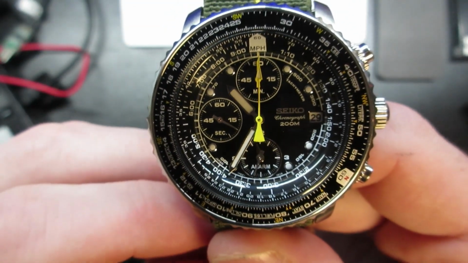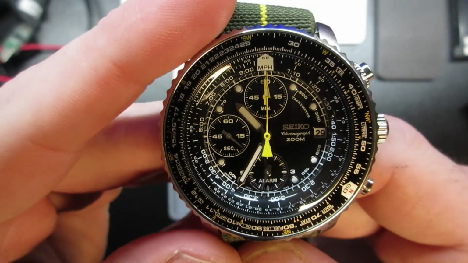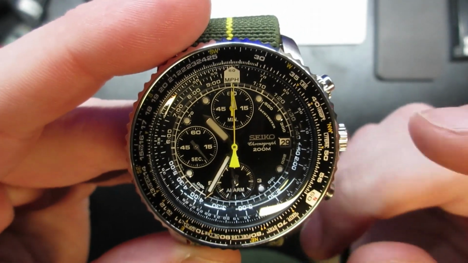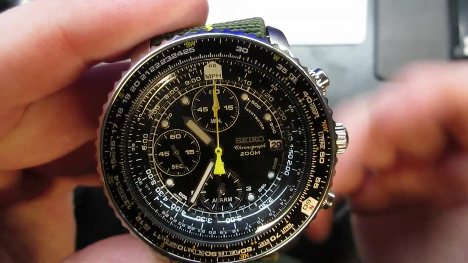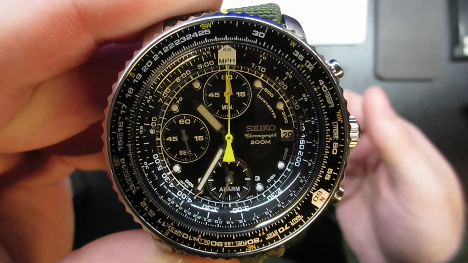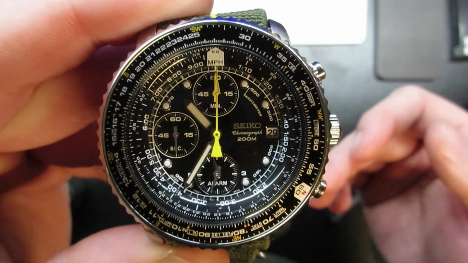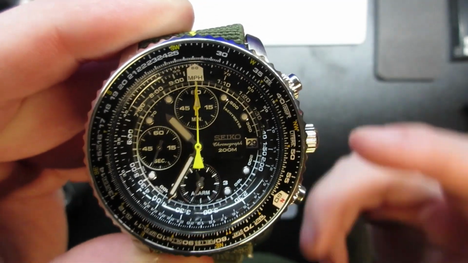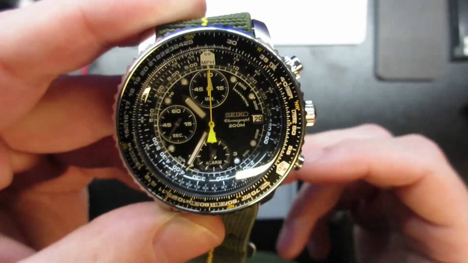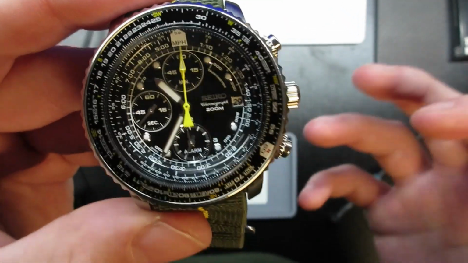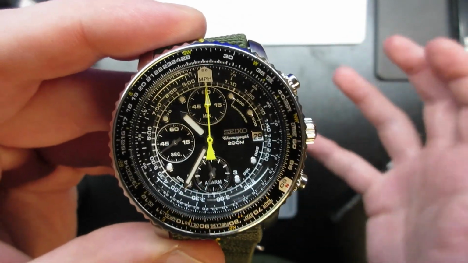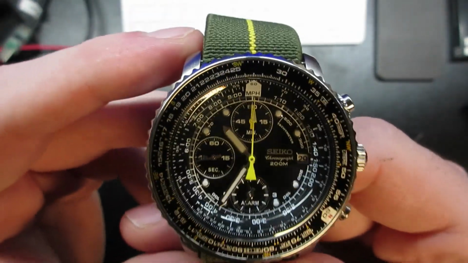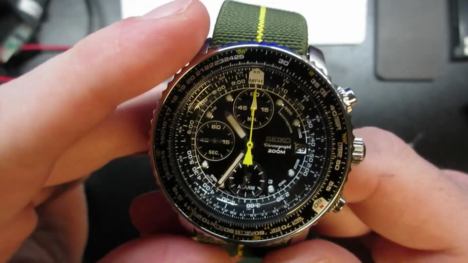Alright, I'm going to show you guys really quick how to use a slide rule on a pilot's watch. This is an actual, real pilot's watch. I know a lot of pilot's watches from the olden days don't have many dials, still accurate, but some of these were actually used for navigation, just like the heritage of the Seiko and the Breitling Navitimer and some others.